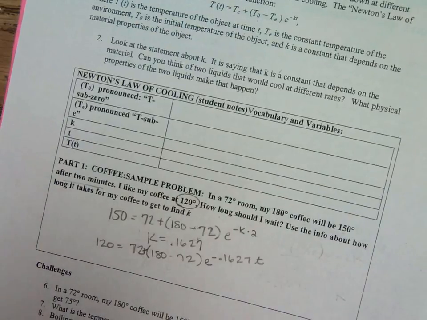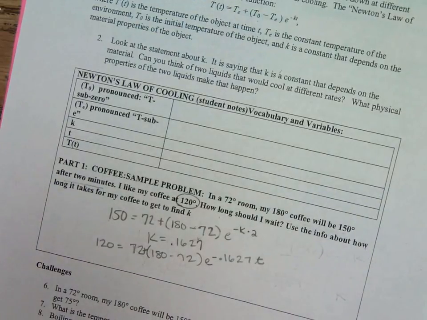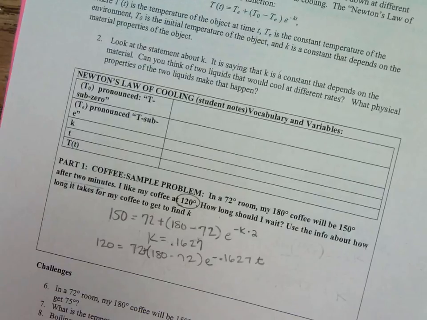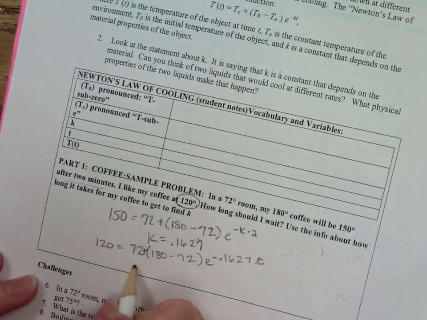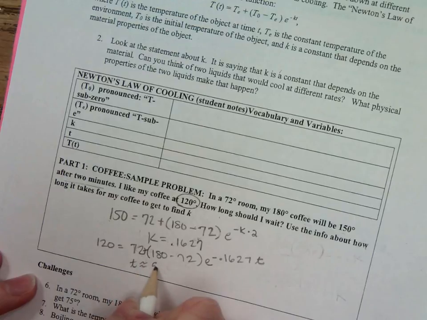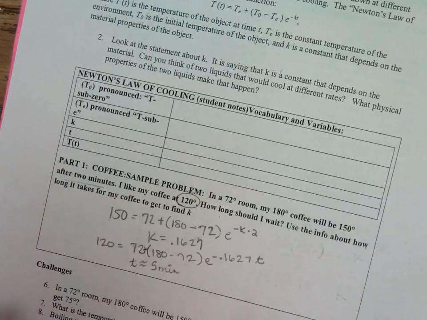How long? About 5 minutes. About 5 minutes? Yeah. Because it's 4.98. Or you could just get a thermometer and wait. Yeah, you could. But you're right, it's about 5 minutes. We could do longer. About 5 minutes. Okay, good.